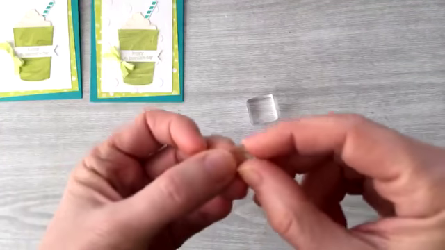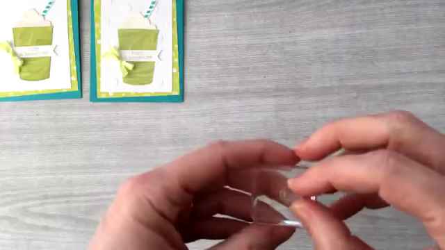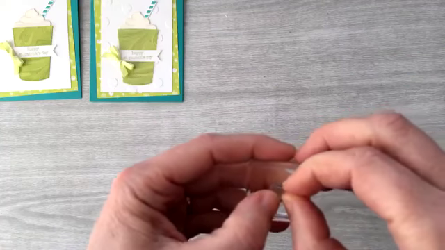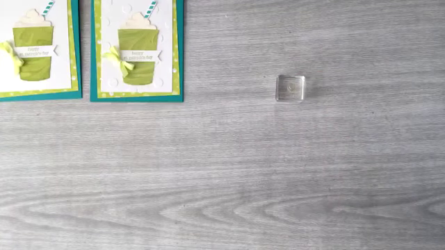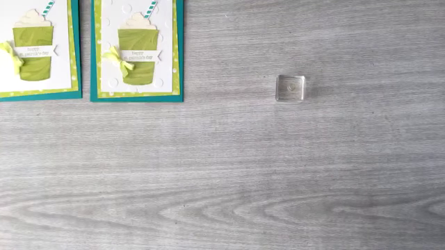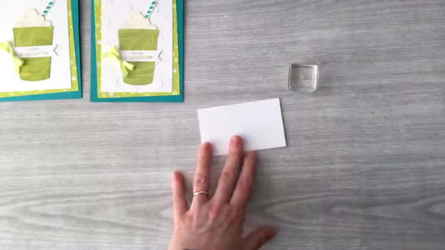But I wanted to show you just one little quick thing. This little stamp set comes with a heart. The Coffee Cafe stamp set comes with a heart. And you can actually create a shamrock out of that. So let me show you how to do that.